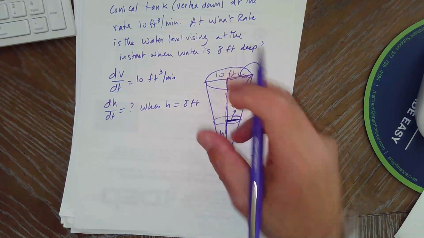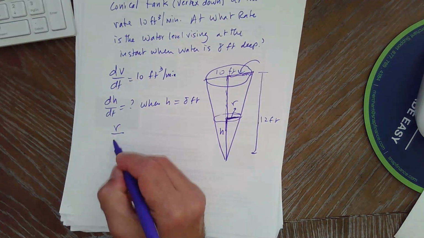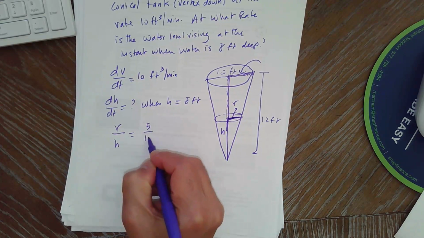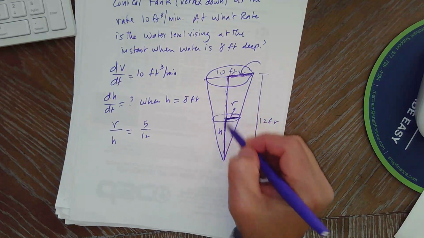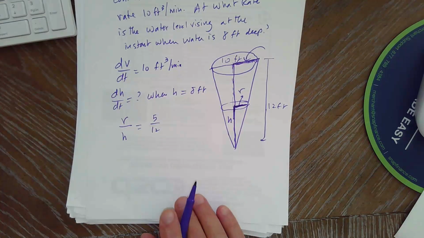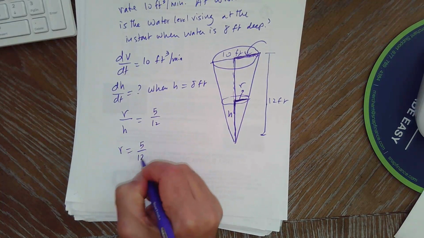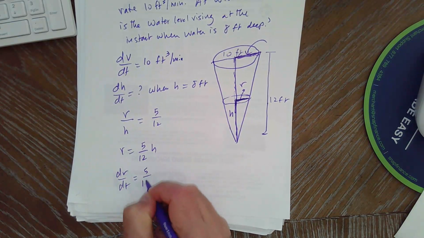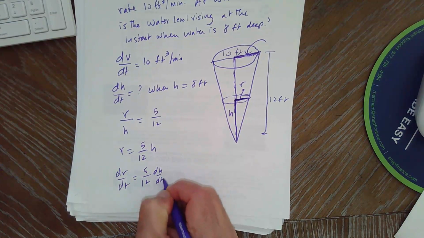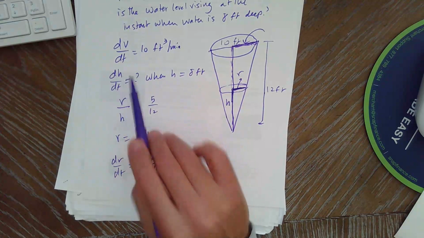This is 5 and this is 12. 10 across means 5 is the radius. So the ratio of R to H is 5 to 12, right? R to H is 5 to 12 using triangles. So R is 5 over 12 H, so dr by dt is 5 over 12 dH by dt. So that's the relationship between the rates.